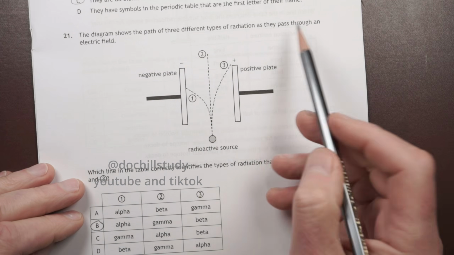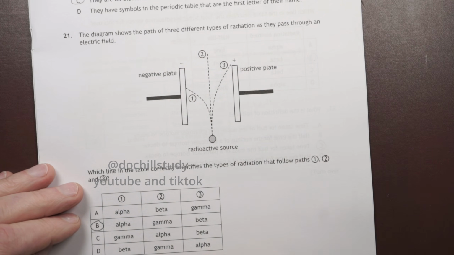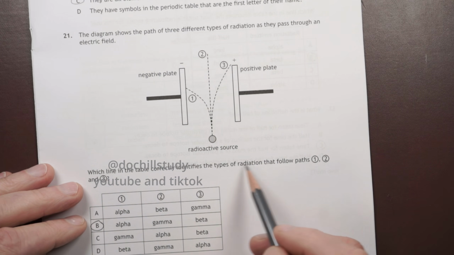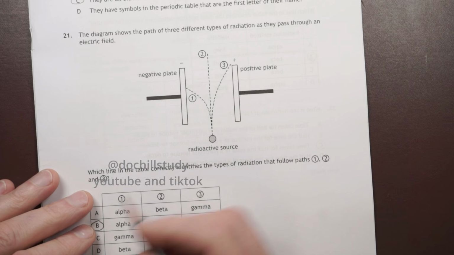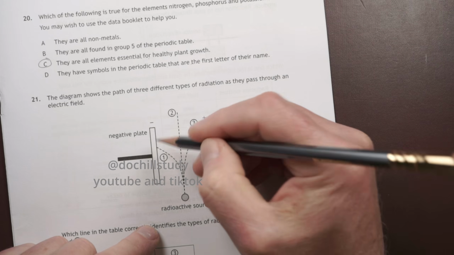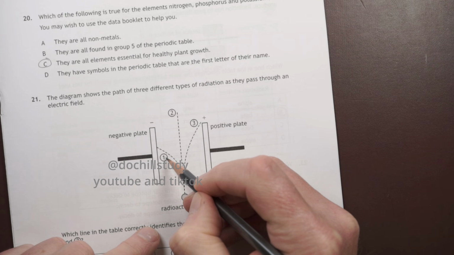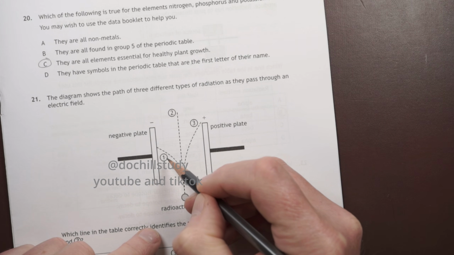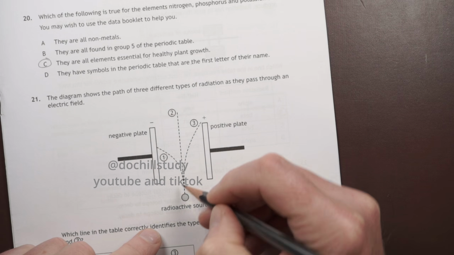Anyway, the diagram shows the path of 3 types of radiation as they pass through an electric field. Which line in the table correctly identifies the type of radiation that follows path 1, 2 and 3? Let's have a look at the paths. Path 1 is attracted to the negative plate, so it must be positive. So that's going to be an alpha particle, which is a helium nucleus, right?